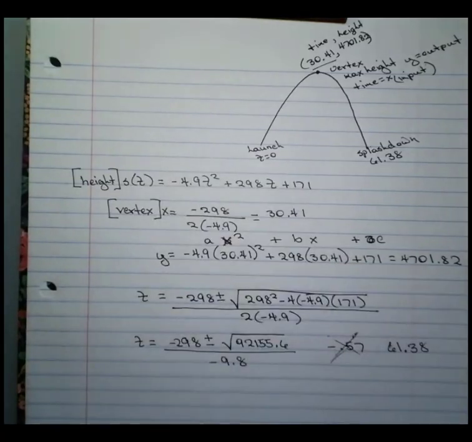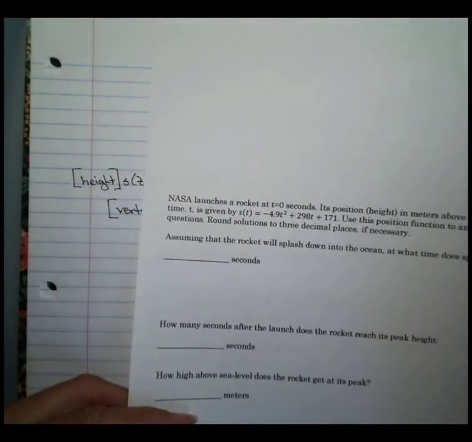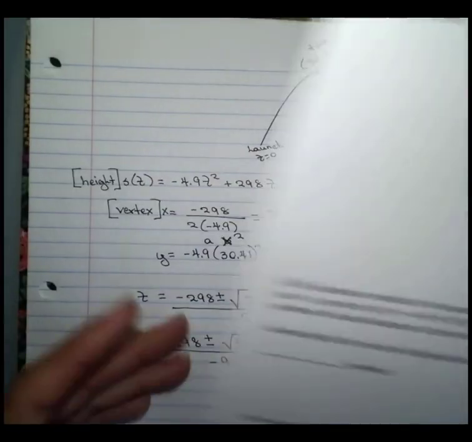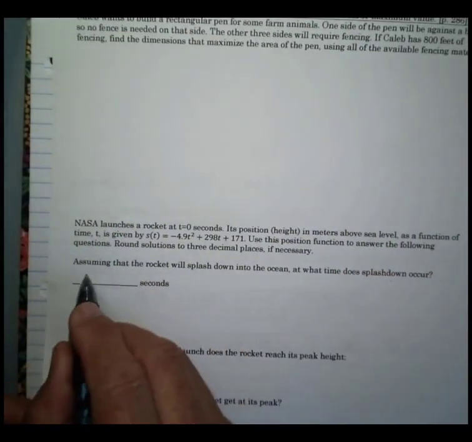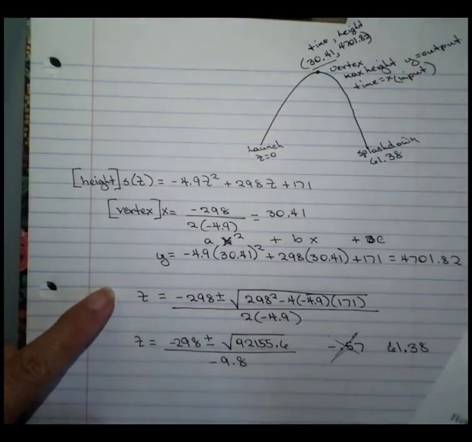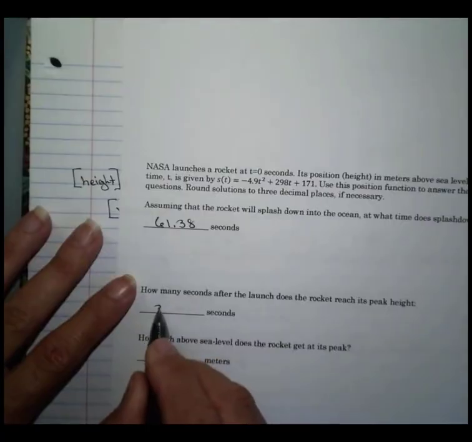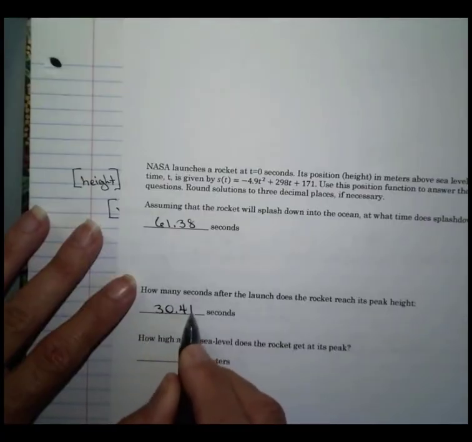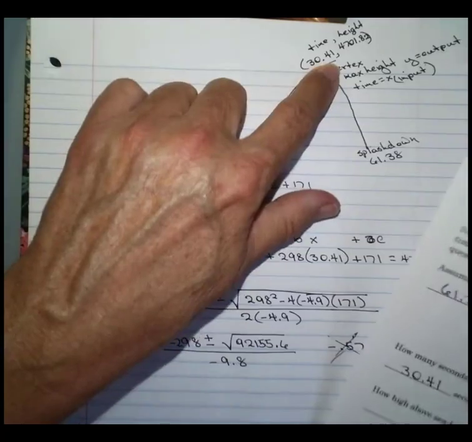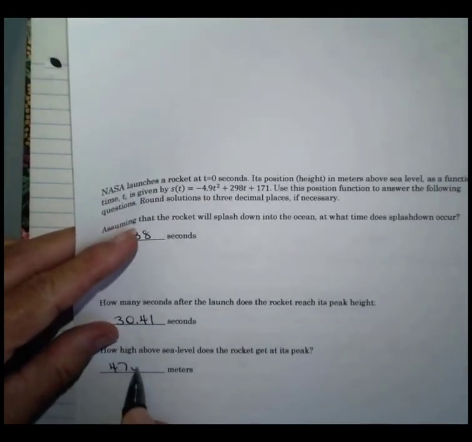Okay, let's see what answers this has given us, because I think we have everything we want to answer our questions. And it says, assuming the rocket will splash down into the ocean, at what time does splashdown occur? We found it would occur at 61.38 seconds after it launched. And when does it reach its peak height? Well, we found out that its peak height was going to be 30.41 seconds after launch. And how high does it get? Well, we found that to be 4701.82, and it was in meters.